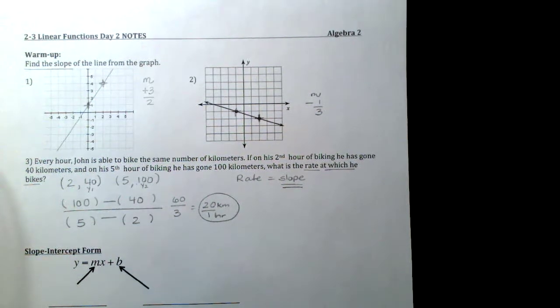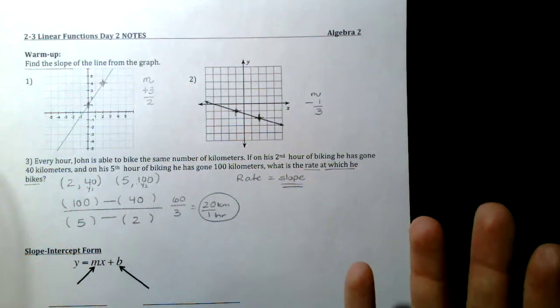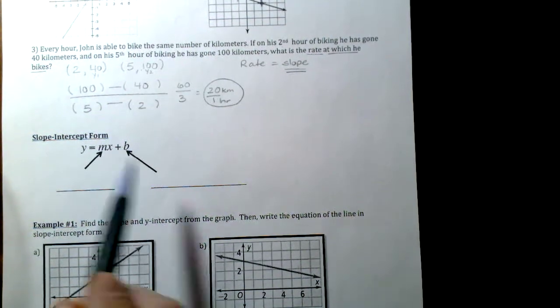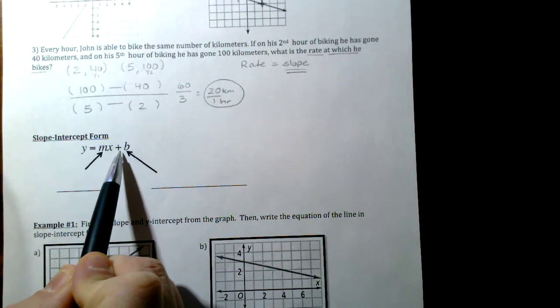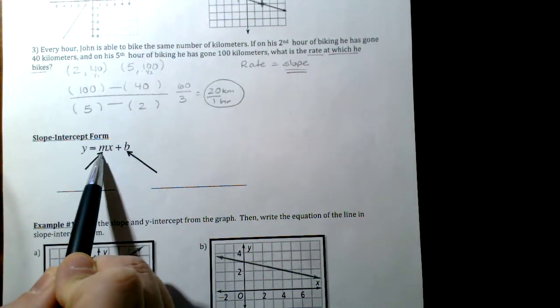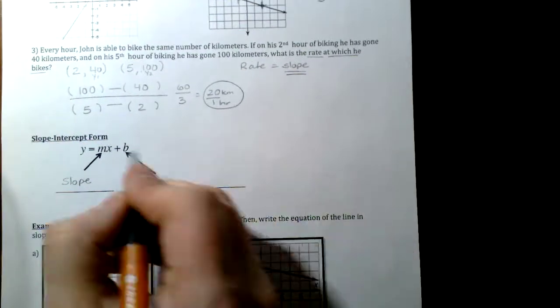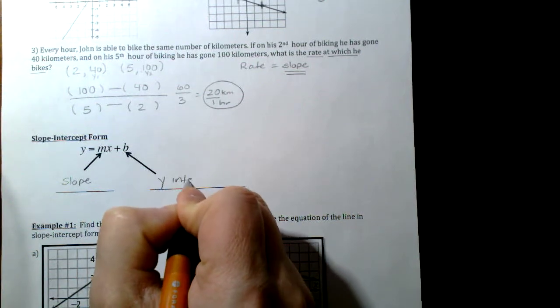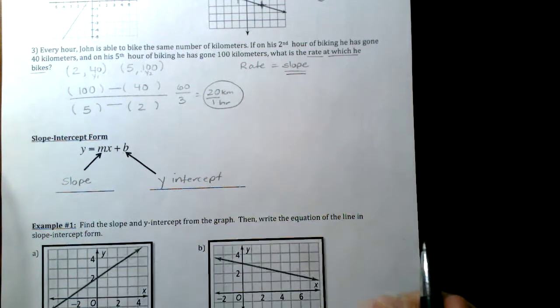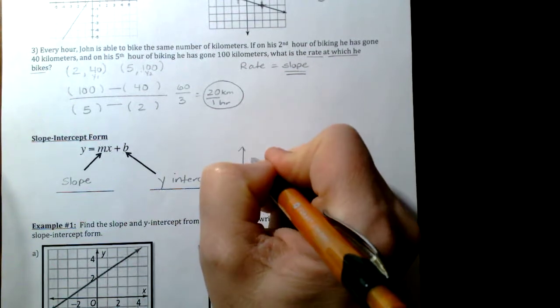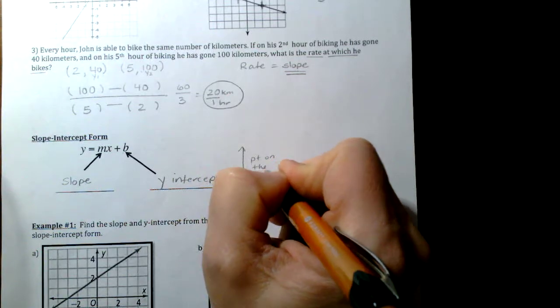All review. I'm hoping at this point this is old hat for you, that when you recognize the problem, you know how to do the math behind it. So we've also been introduced to, we've reviewed it but not in formal notes, slope-intercept form. Okay? Slope-intercept form is called that because you get 2 things from the form. You get m, which is going to be your slope, and you get b, which is going to be your y-intercept. Okay? Your y-intercept always goes on the y-axis. Okay? So this is a point on the y-axis.